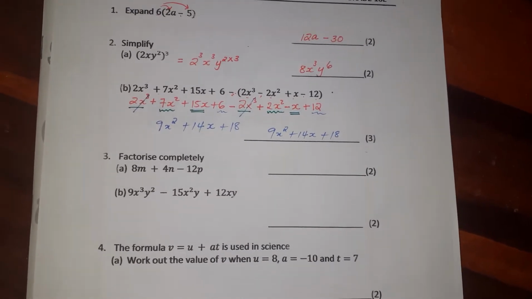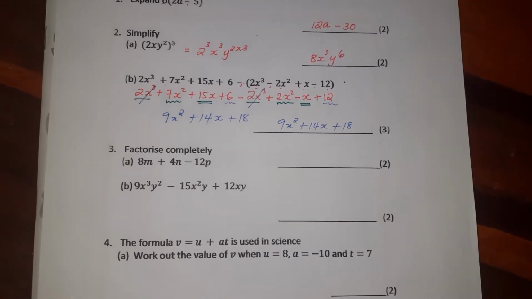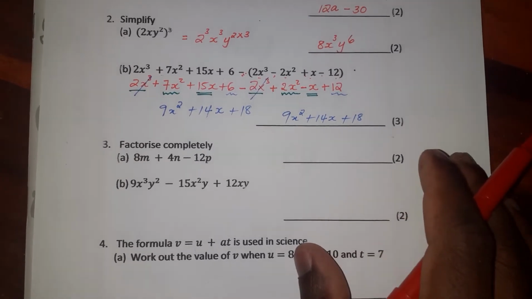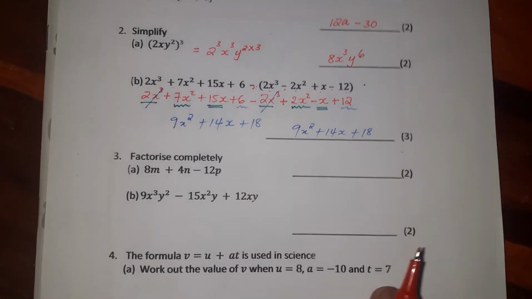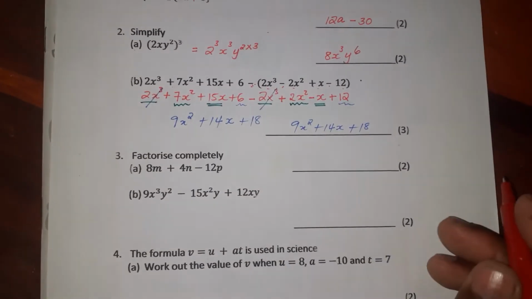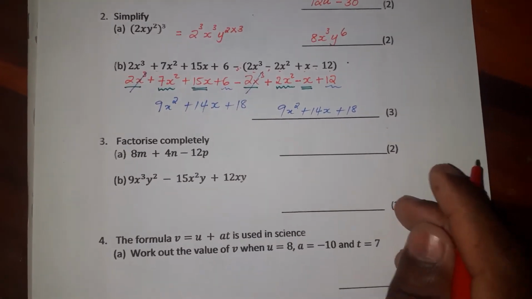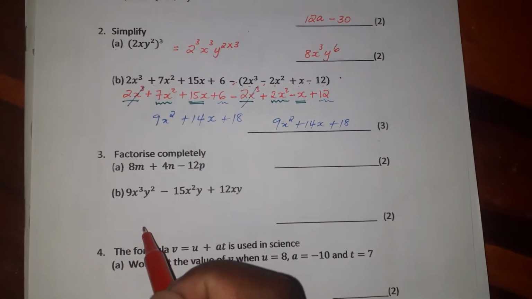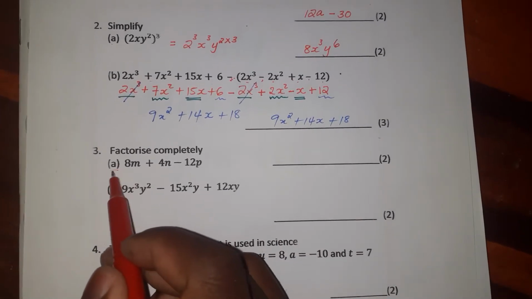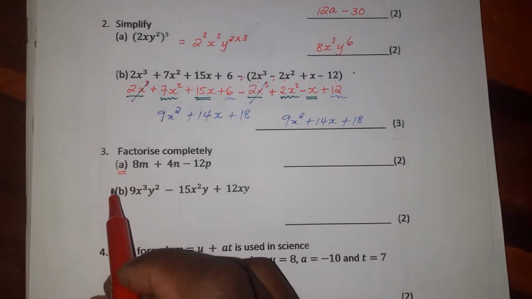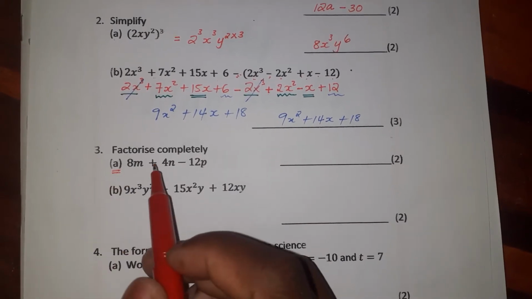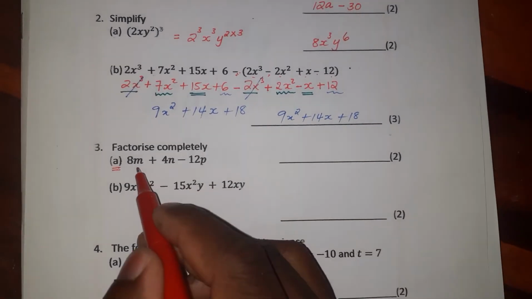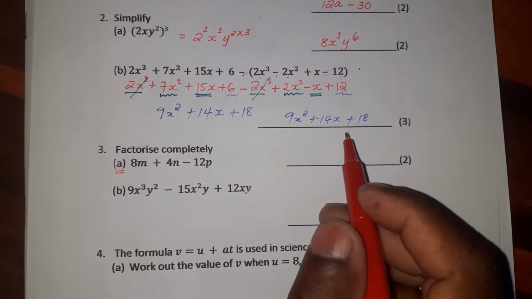Now coming to number 3, where we need to factorize completely. There are many ways that you can factorize, but in most cases, it depends on the number of terms that you are given. Letter A, in our case here, we have 3 terms. But what we can see here is that all the variables are to the power 1. So what we are going to do here is identify the common factor.